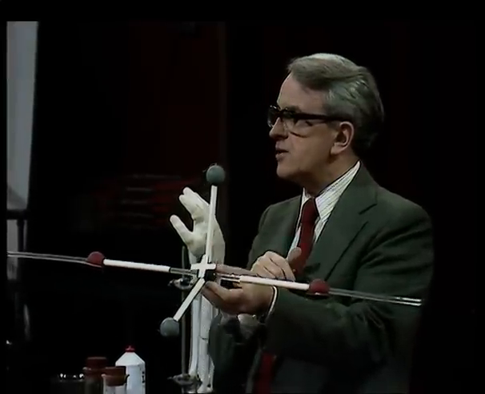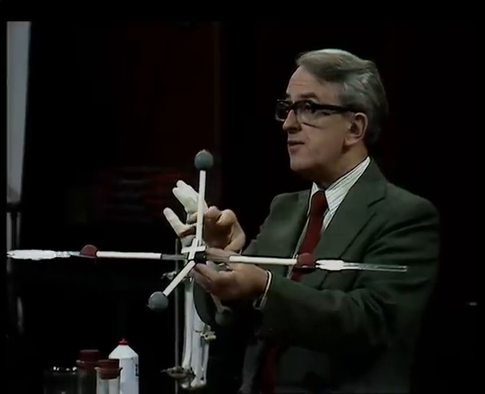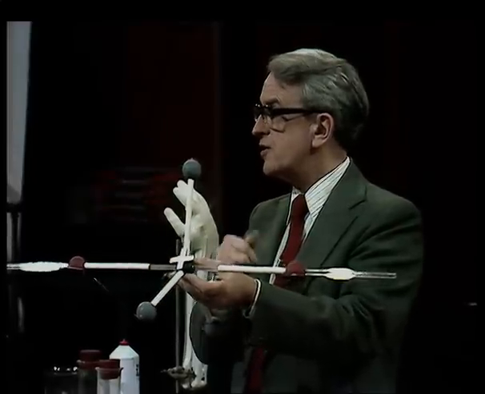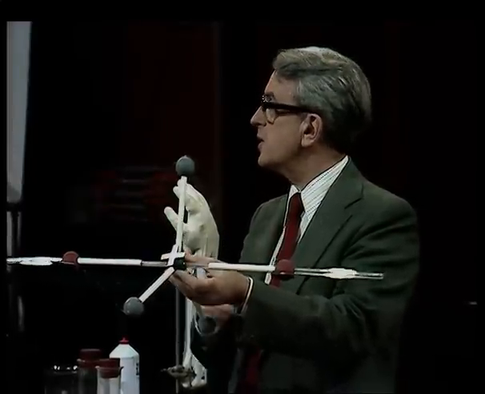What the enzyme must do is try to reduce the size of this hill. It must somehow favor the formation of this structure, the one in between the position it started from and the position it's going to end. That's what the enzyme must try to do. And if it can do that, it will make it easier to push the stone over the hill, that is, for the chemical reaction to go.